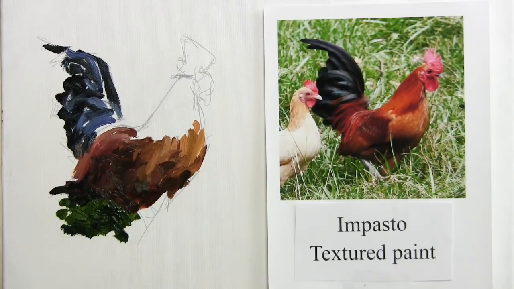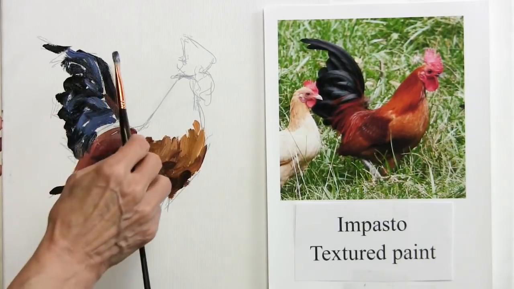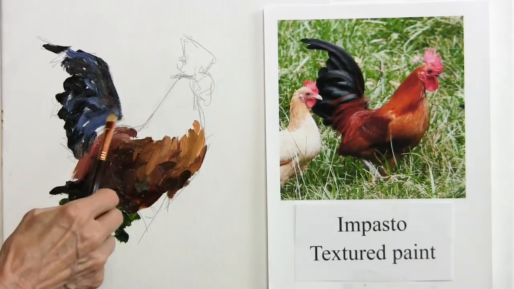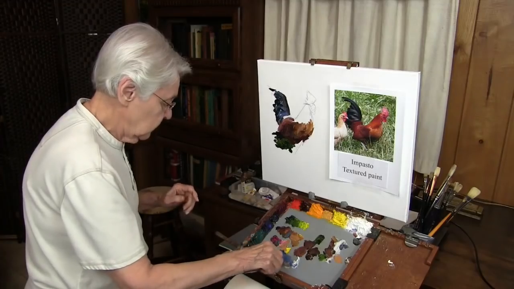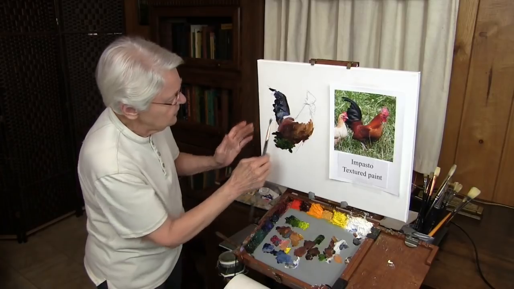I need to pull a few more strokes of the red in here as it goes up the tail of the rooster. You see how the texture is beginning to really build up there. You get just a little bit more of that light right in here, give you a little bit more of that texture. That's too light.